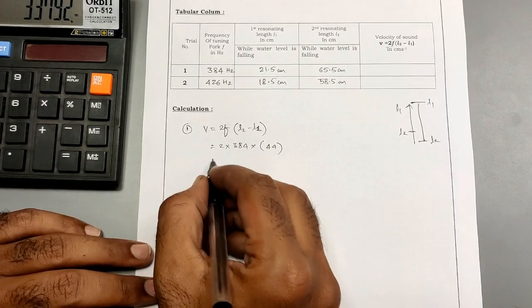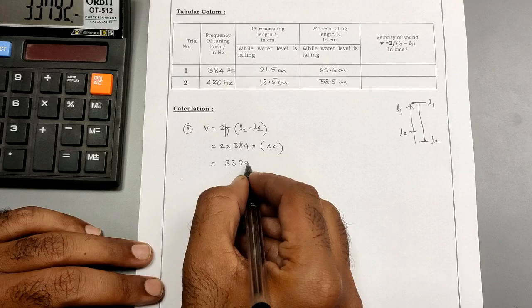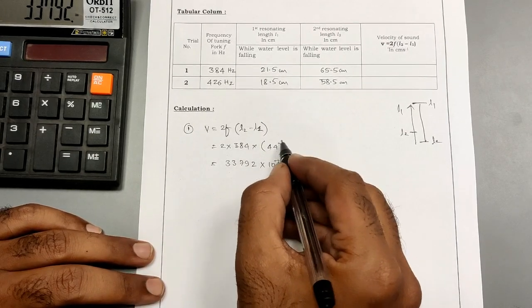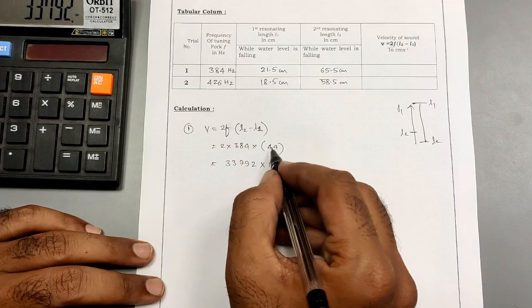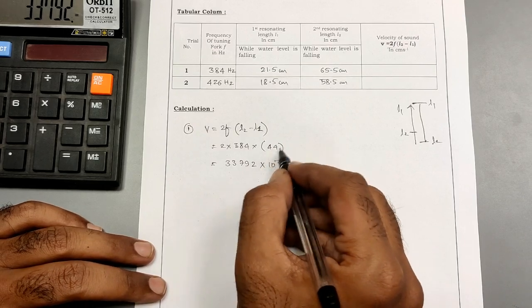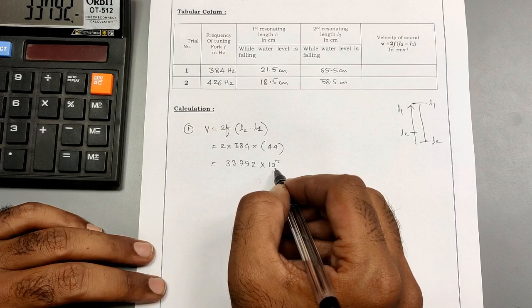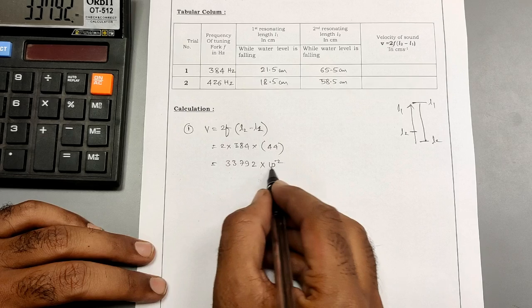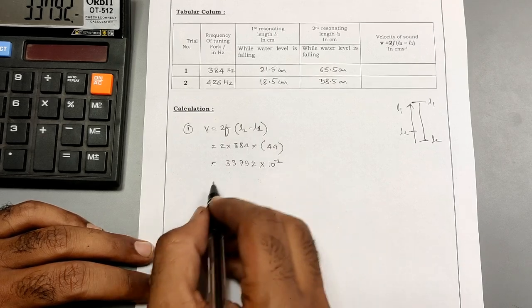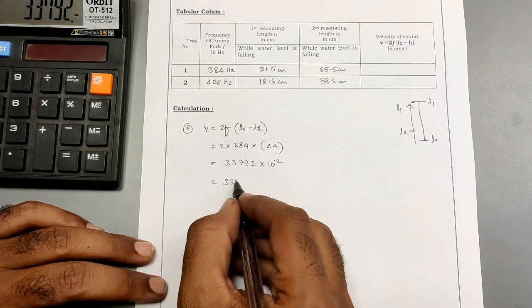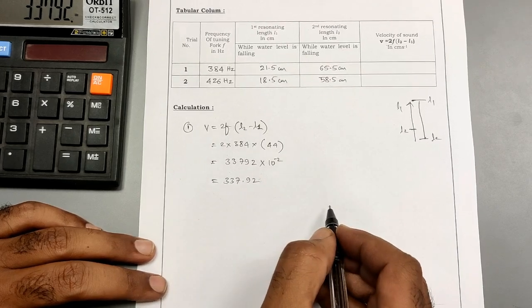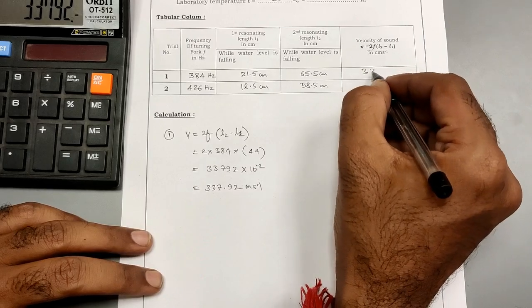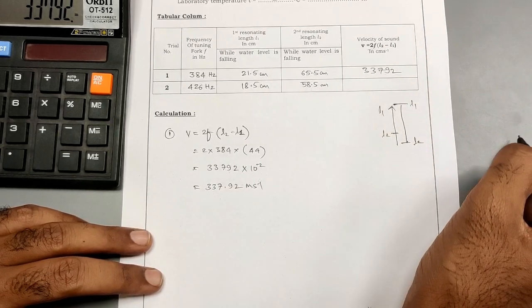So how much you will get? You will get 33792 into 10 to the power minus 2. Why? Because this is in centimeter. 44 is in centimeter, so I write it in meter like this. Correct? Okay. So we got this much. Next, if you remove this 10 to the power minus 2, I will get 337.92. So this is in meter per second. Centimeter per second it is 33792. Correct?